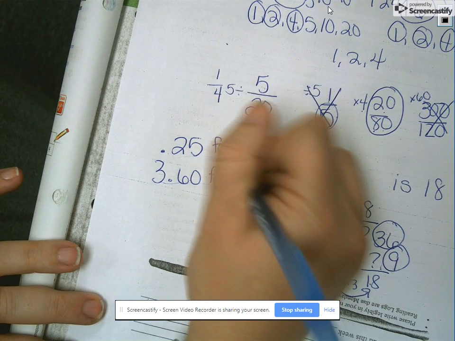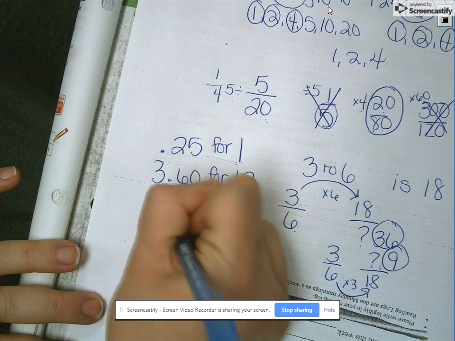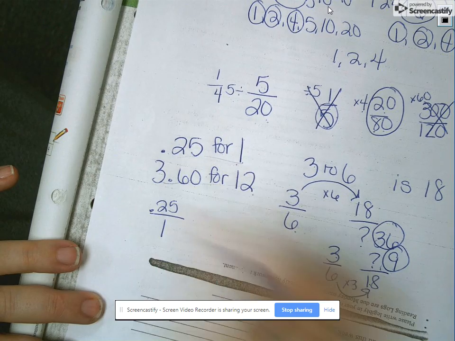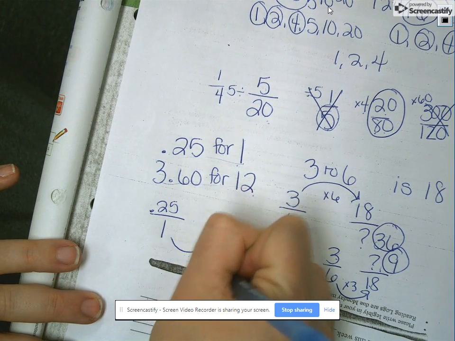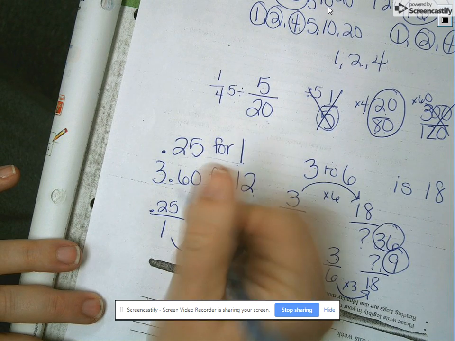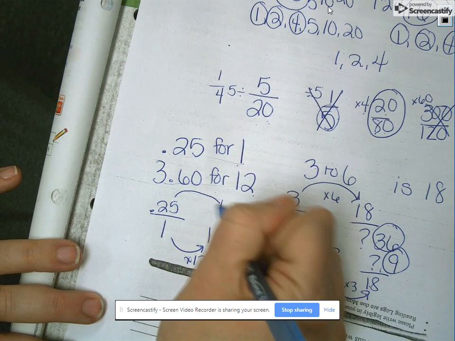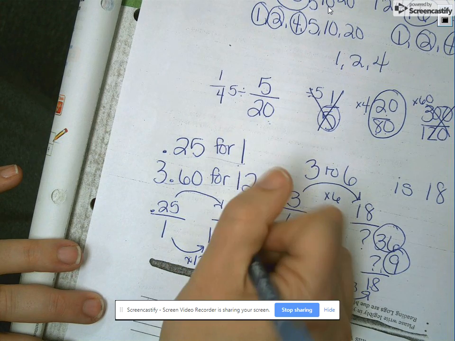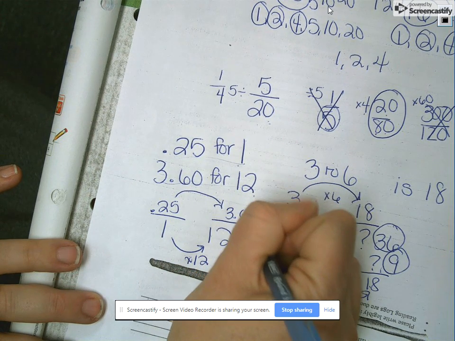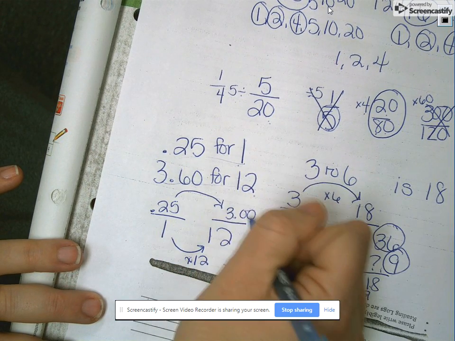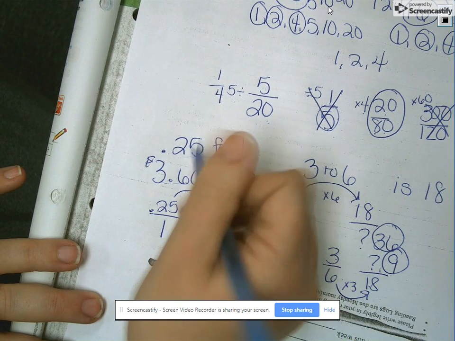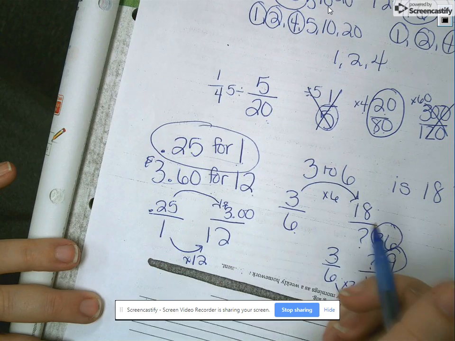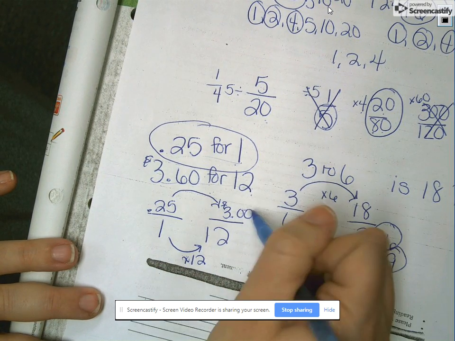So if I have 25 cents for 1, okay, and I want to get it to 12, I know 1 times 12 is 12. So if I multiply the top, 25 times 12 is $3. Well, obviously, $3 is less than $3.60, so already I know Dunkin' Donuts is the better buy by 60 cents.